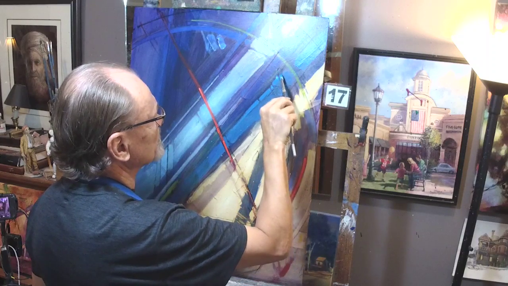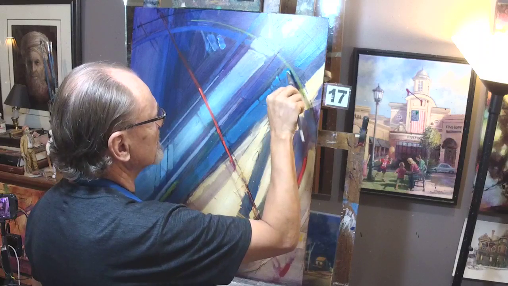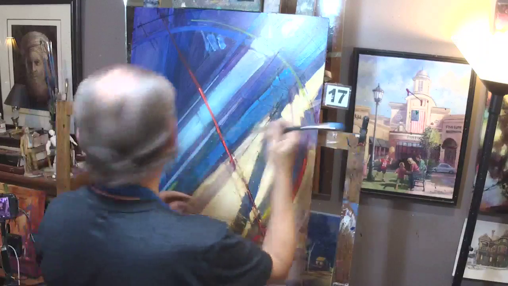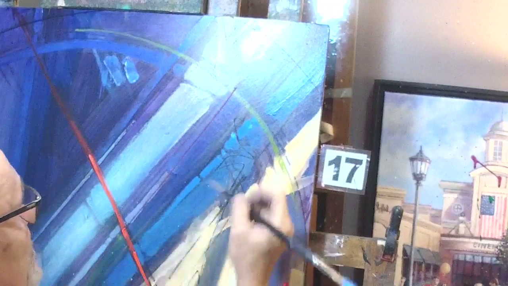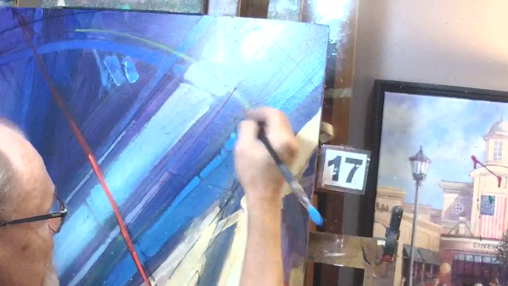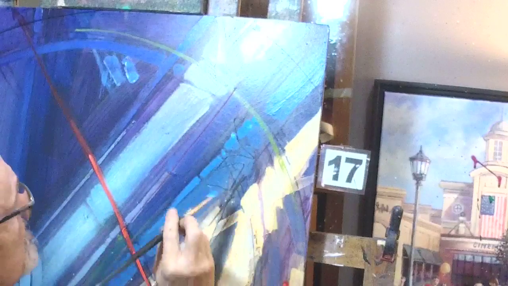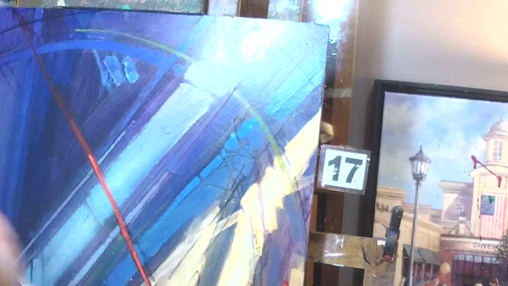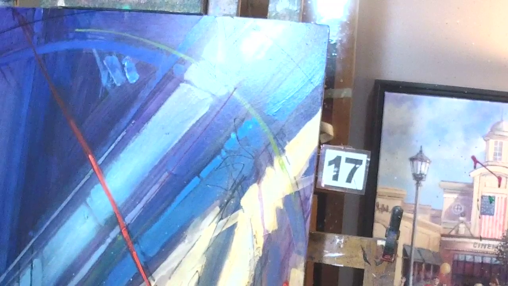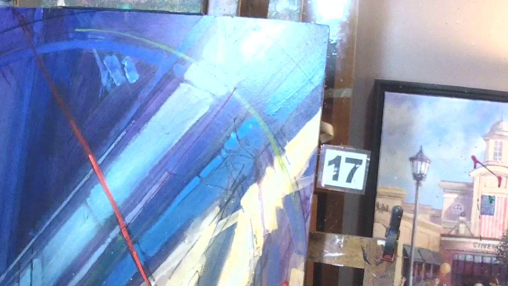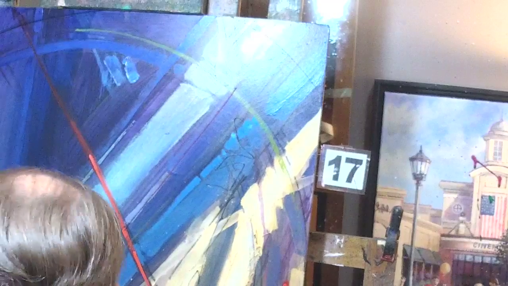Again, some classic Dan Nelson marks here, where there were skinny black lines on the painting, and I just painted around them with opaque paint. Get it? Does that make sense?